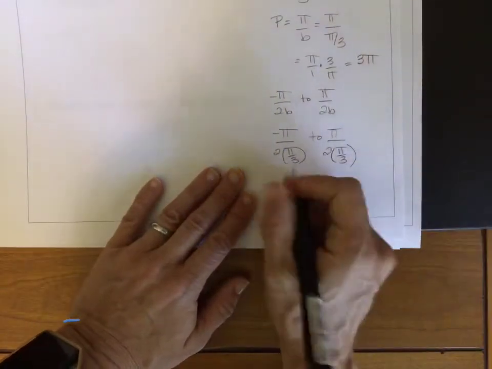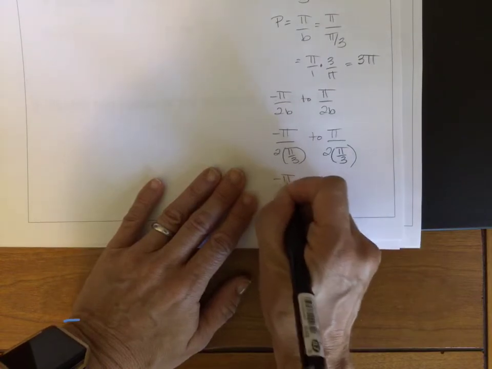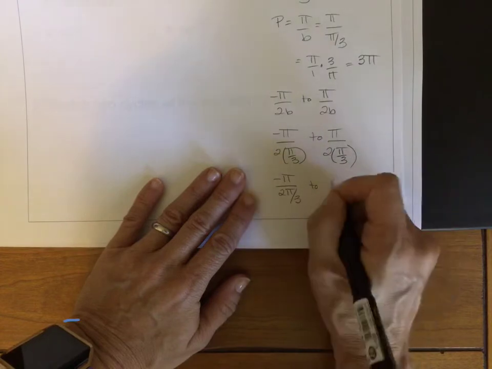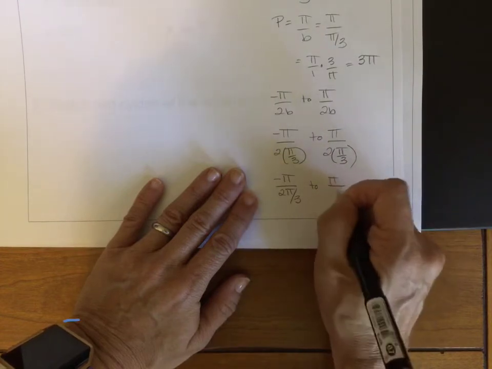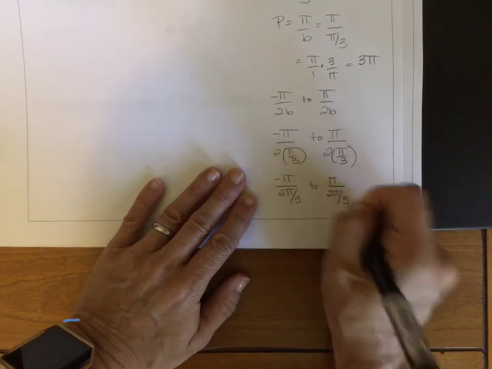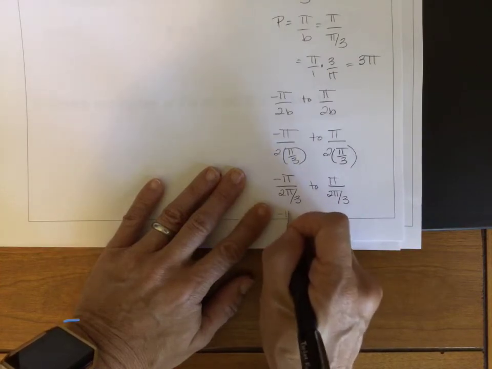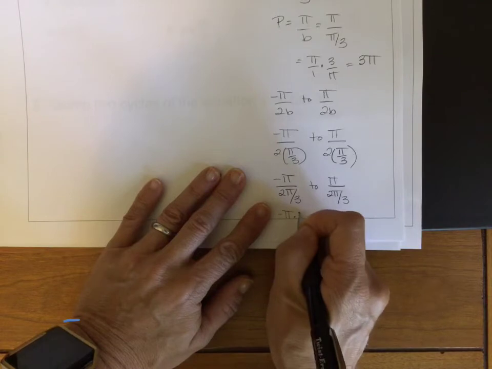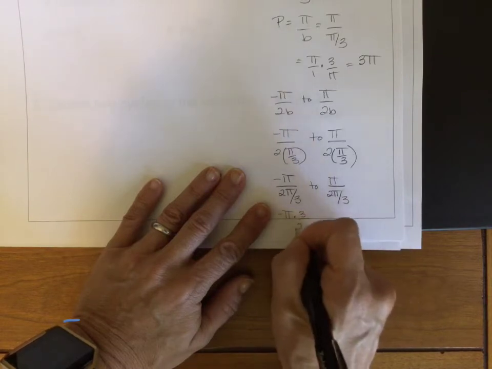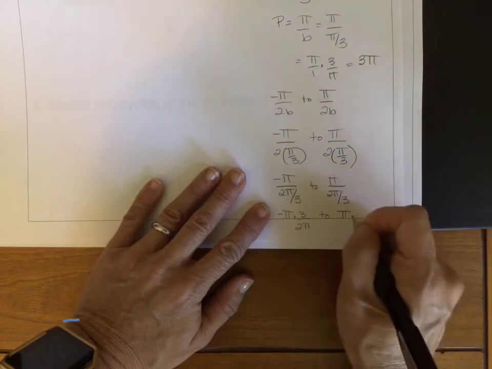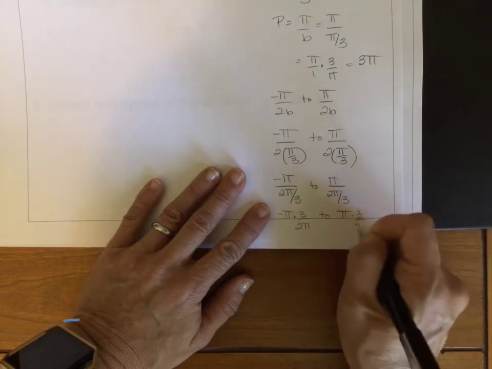I'm going to show a lot of extra steps on this just so you guys don't get confused, but this is negative pi divided by 2 pi over 3 to a positive pi divided by 2 pi over 3. And then if I want to convert that, I'm going to have negative pi times 3 all over 2 pi to a positive pi times 3 all over 2 pi.